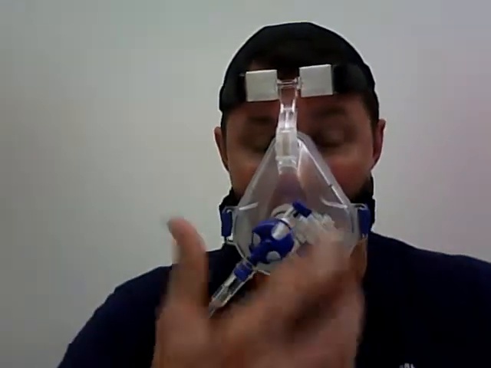And that's how you put on your CPAP. You want to make sure you have a proper seal all the way around, and it's going to force that air into the nose, and then through the mouth and down into the lungs.